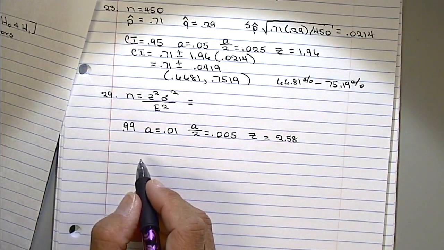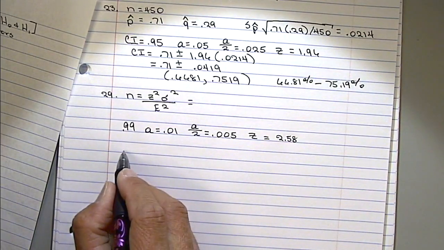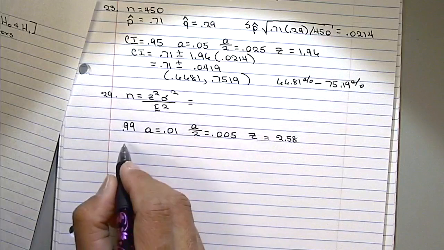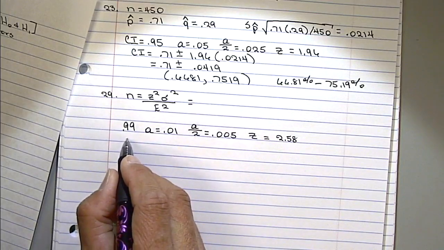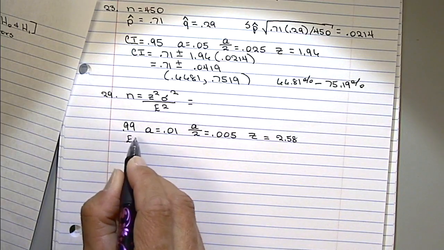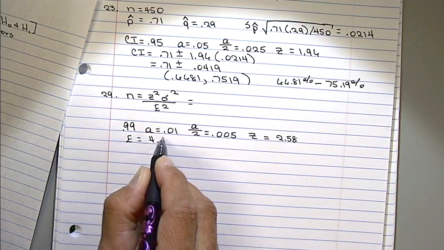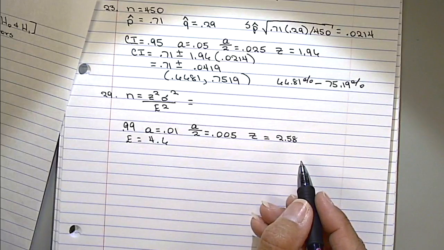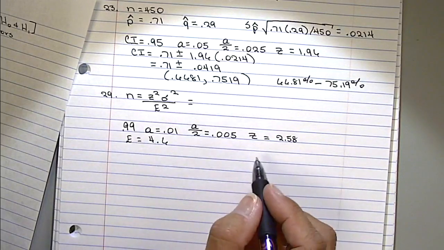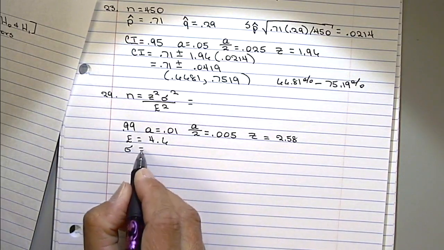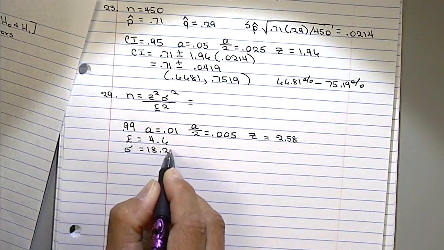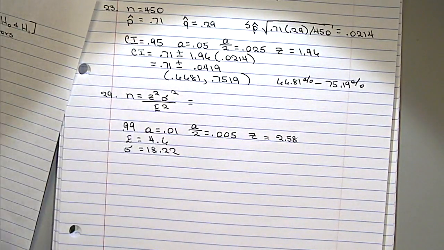So next, I need to calculate, what's the margin of error? Well, they gave it to me, didn't they? They said the margin of error that we want is going to be within 4.6, right? And they gave me the standard deviation of the population. They said that was 18.22. I think I've got these numbers right. Yep.